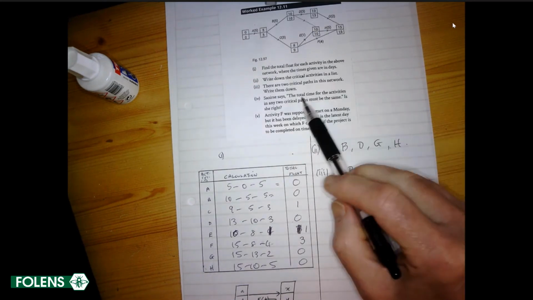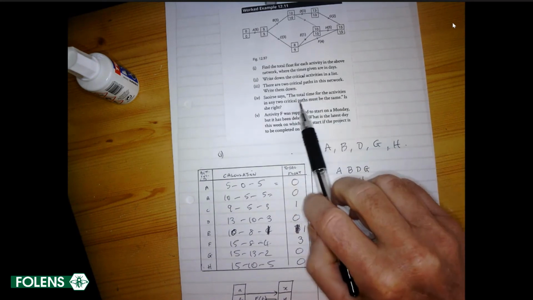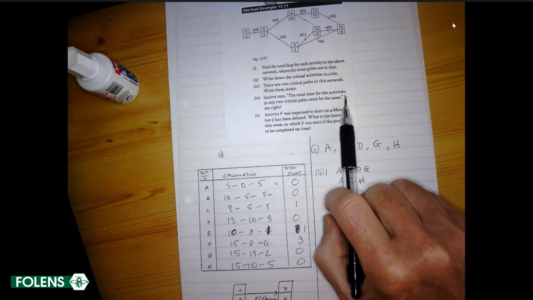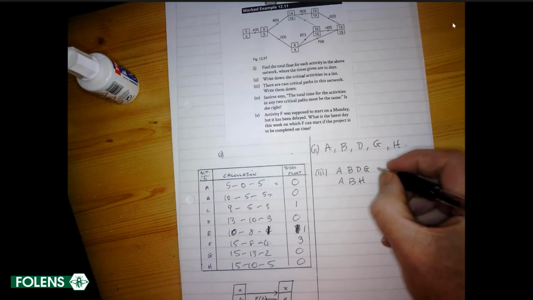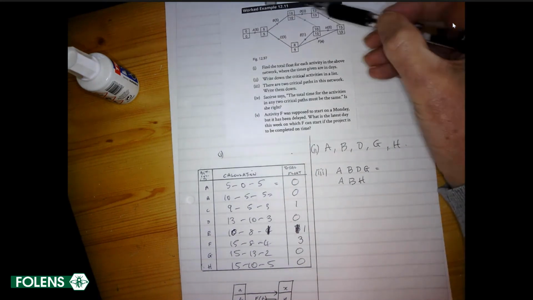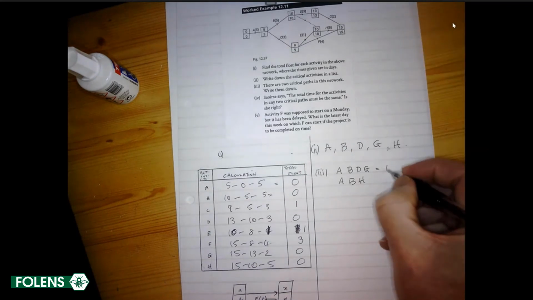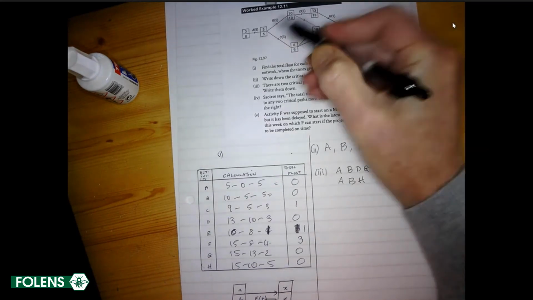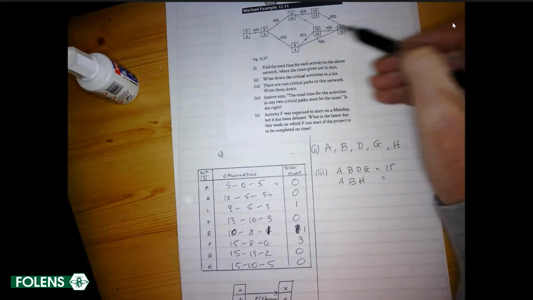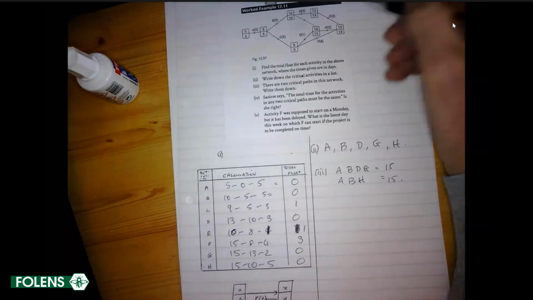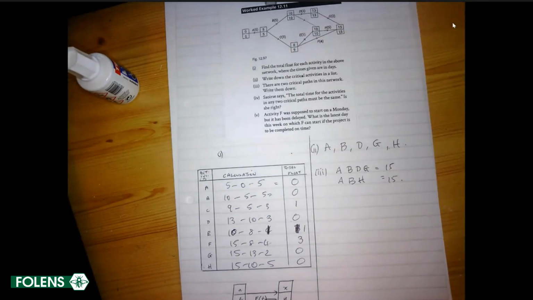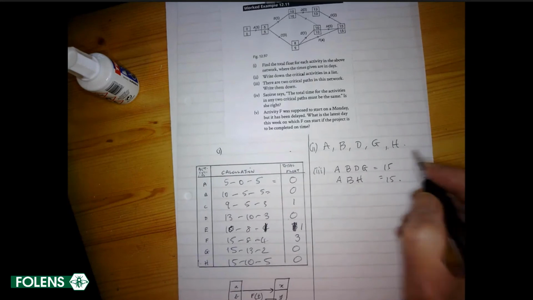Saoirse says the total time for activities in any 2 critical paths must be the same. Is she right? Well, the total time of A, B, D, G is 5 and 5 and 3 and 2, 15. A, B, and H, 5 and 5 and 0 and 5 is 15. Of course it is, because it will be the length of time for the entire project. So, of course, Saoirse is right.